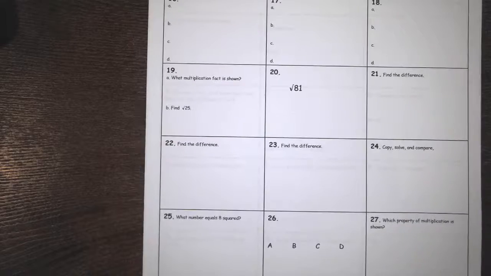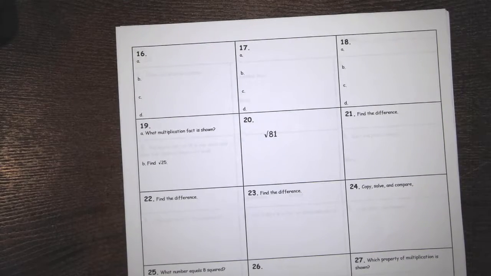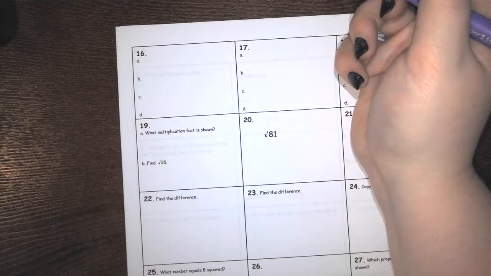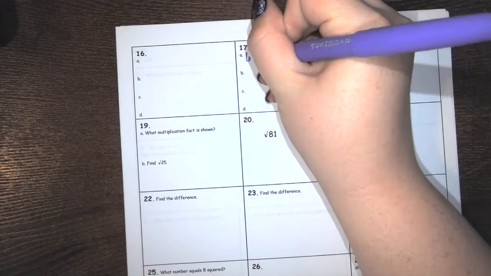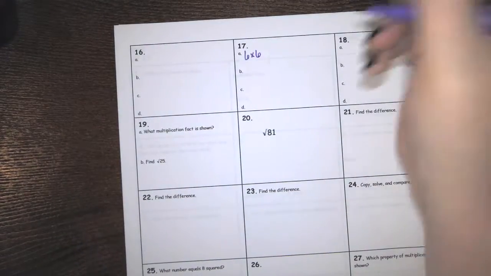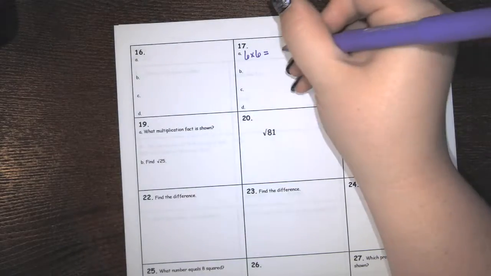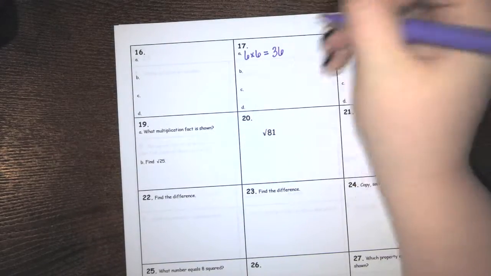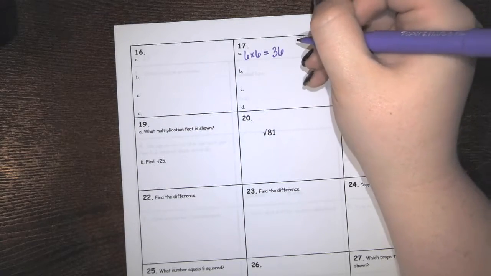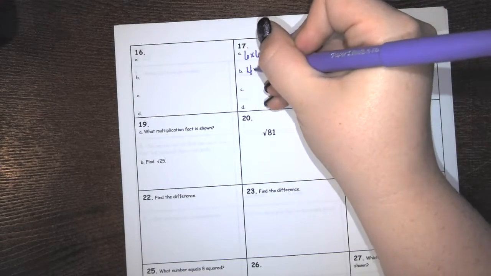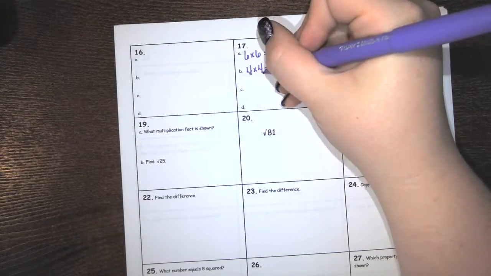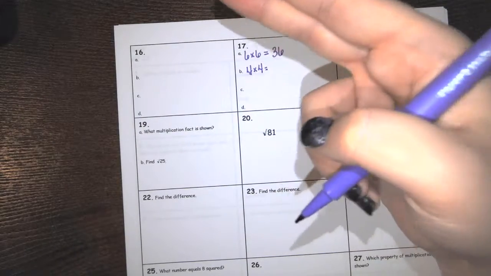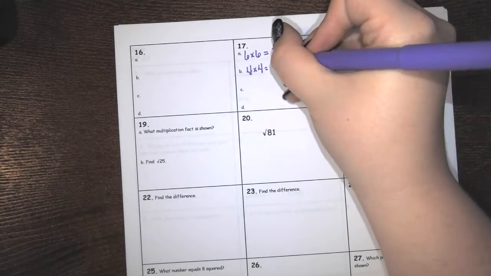All right, you're going to turn the page in your math book. We're going to go to number 17. And it's a bunch of multiplication questions. A is 6 times 6. 6 times 6 is 36. B is 4 times 4. If you have the number 4 times, 4, 8, 12, 16.